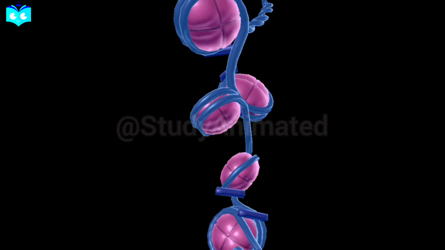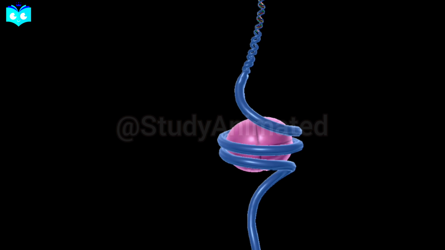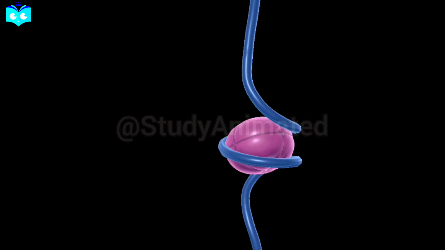Now, 8 histone molecules come together to form a structure called a histone octamer. The histone octamer contains 2 copies each of 4 histone proteins: H2A, H2B, H3 and H4. So, 2 H2A plus 2 H2B plus 2 H3 plus 2 H4 is equal to 1 histone octamer.